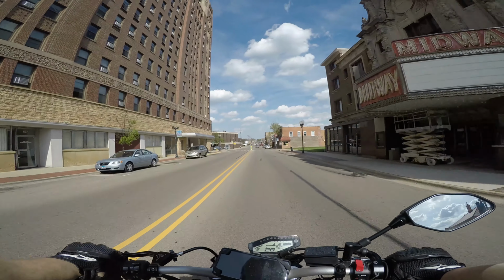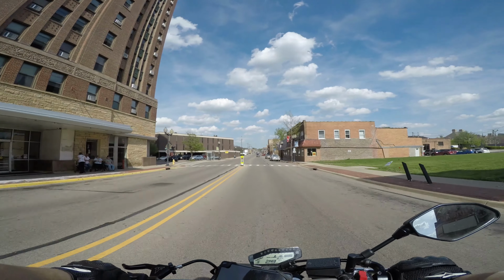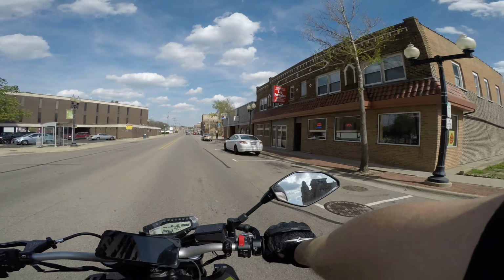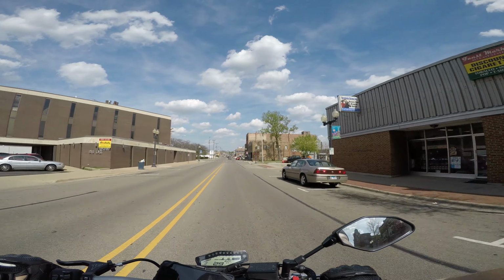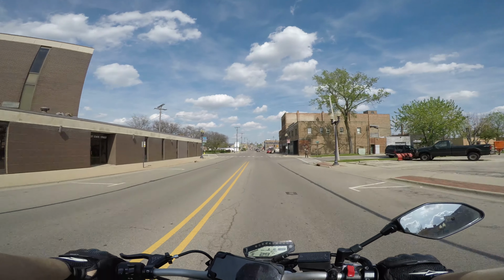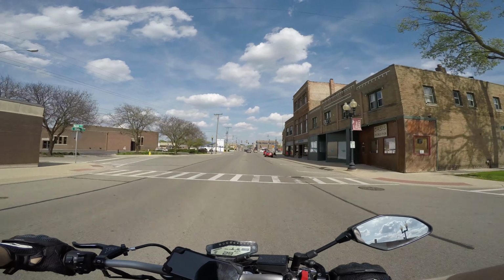Yeah, that's one good way to find them. I found a lot just by riding around on a nice day like today, just enjoying a ride and just looking for stuff. You know, I found tons in my city just from doing that.